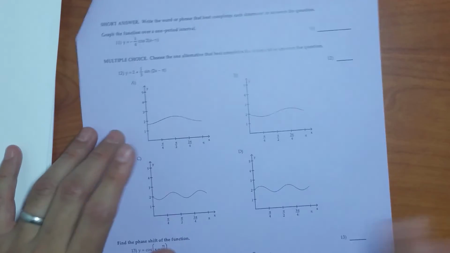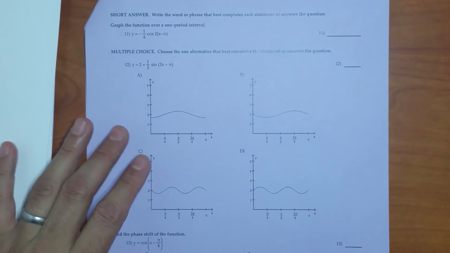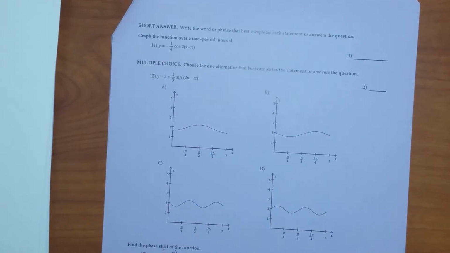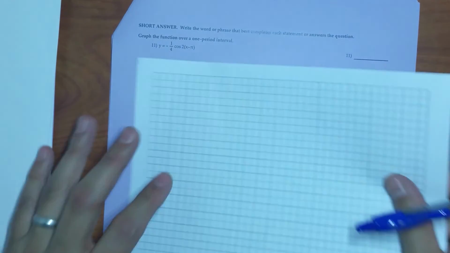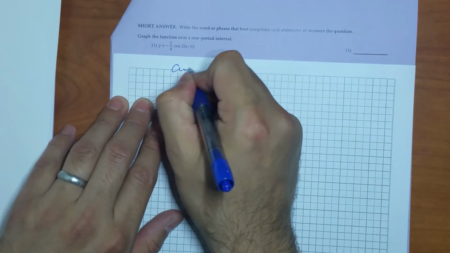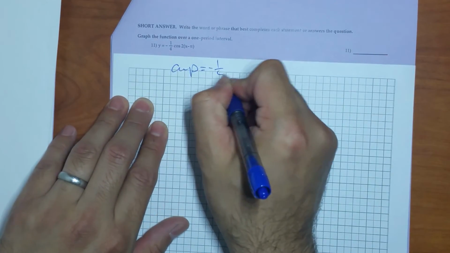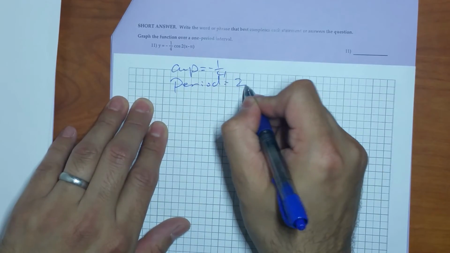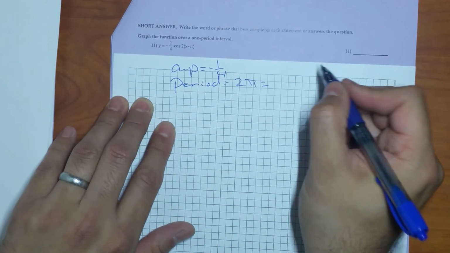All right, let's take a look at 11. Okay, 11. Okay, graph. 1 period. Amplitude. Period. It's 2 pi equals.